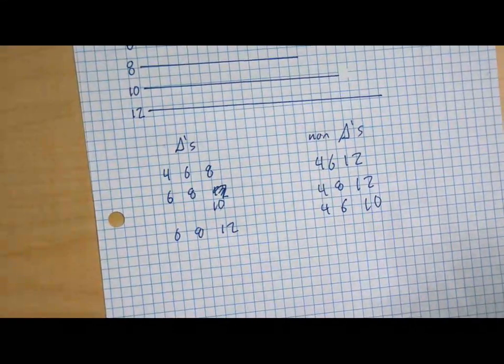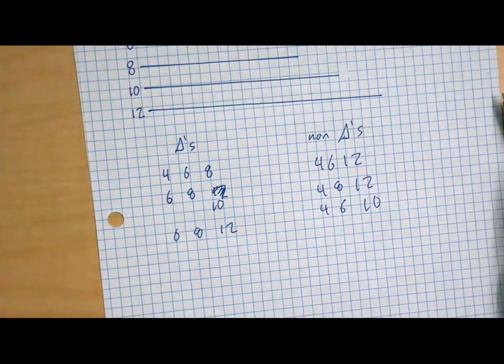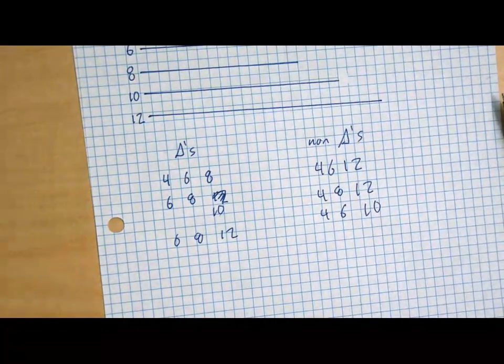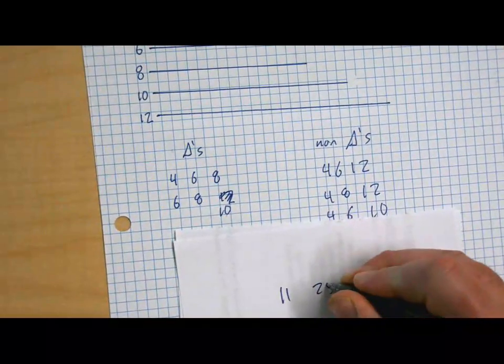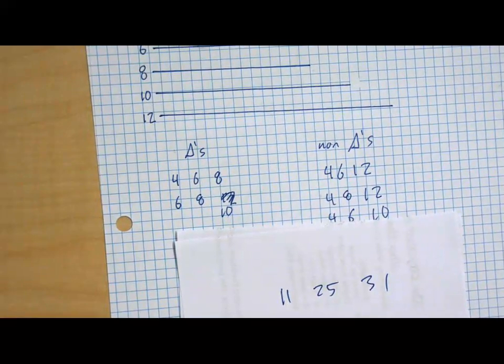I want everybody to think about it for a second. I promise I will call on you. I can tell it's dying to get out. Can you guys think about it for a minute, see if you can figure out what is the numerical rule? If I gave you something with bigger numbers, sorry, I'm looking for scratch paper. If I gave you something like 11, 25, and 31, would you be able to make a triangle out of that?